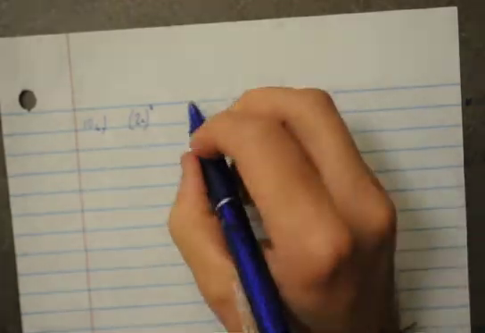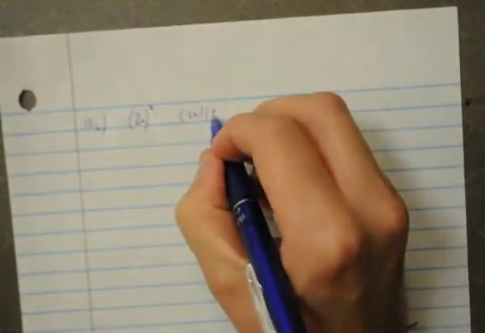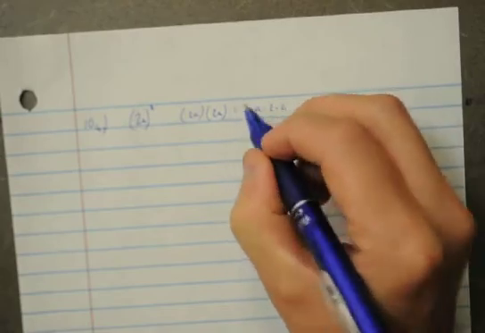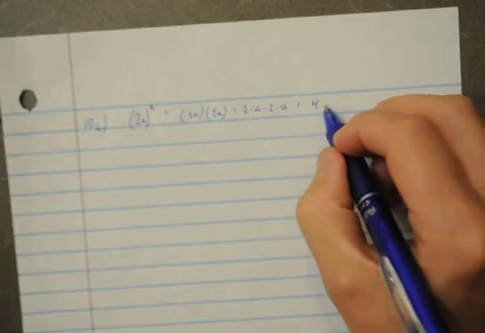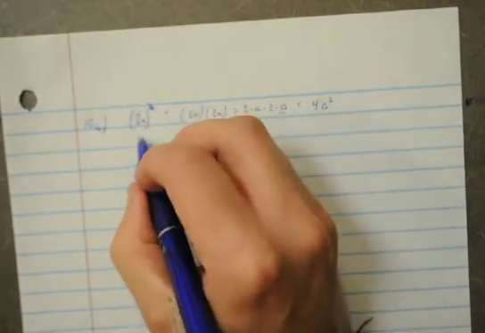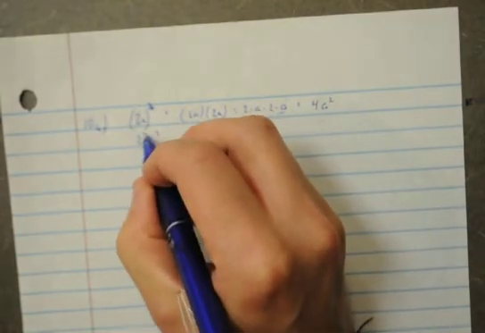2A squared. So now in this case, you can kind of, if you want to call it, distribute the 2. You call that 2A times 2A, which is just 4 times A squared. You could have started this off by just doing 2 squared times A squared.